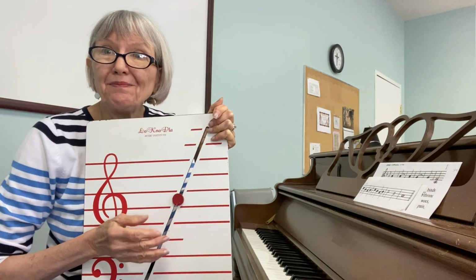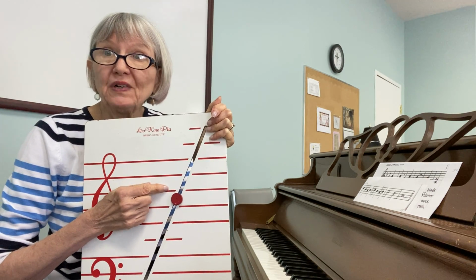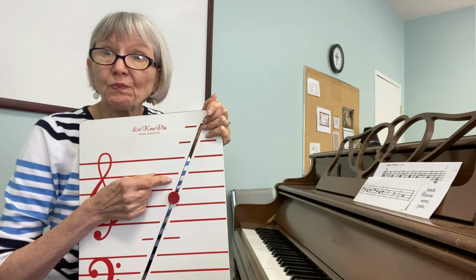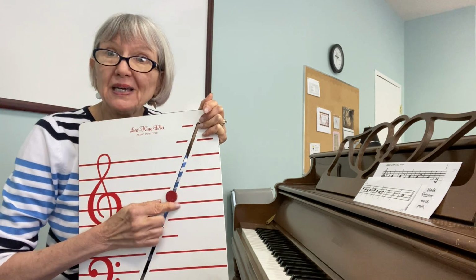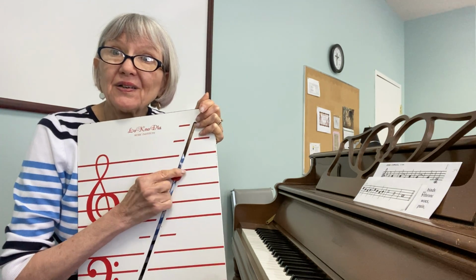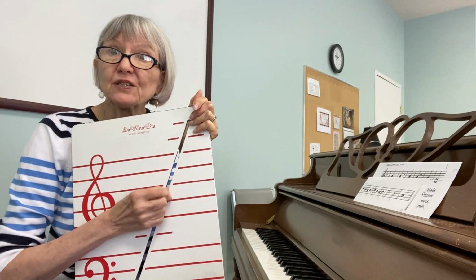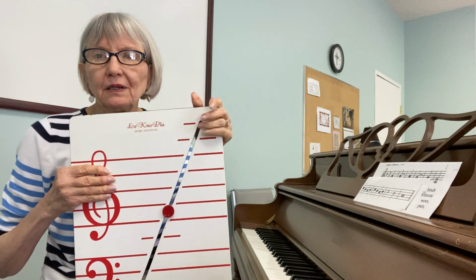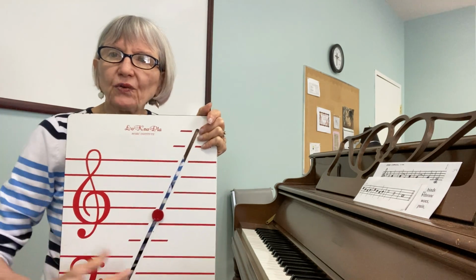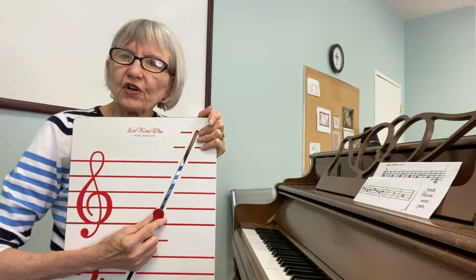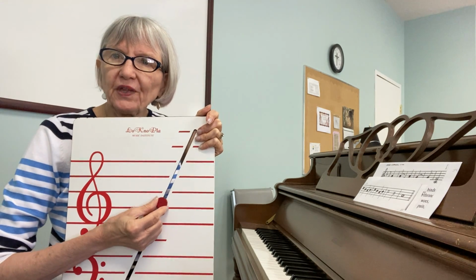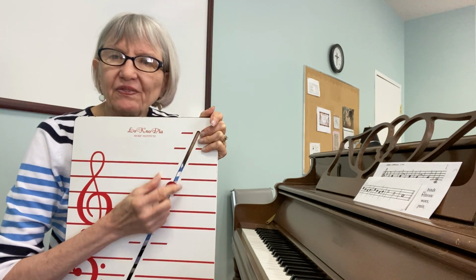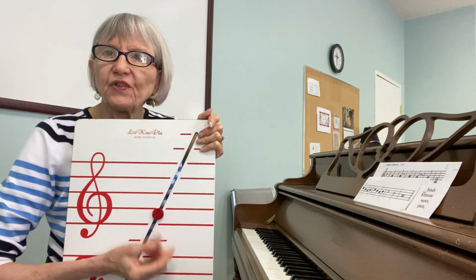Now what if we skip fa and go to so? So if you see space, space, space, you know you're skipping a letter in the alphabet and you're skipping a note. So we're doing the first note of the scale, the third, and the fifth, and that outlines the chord of the home key.